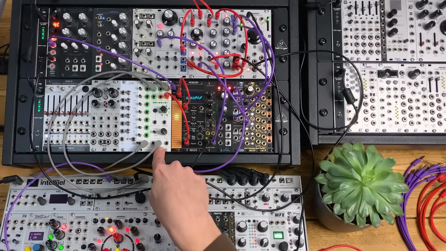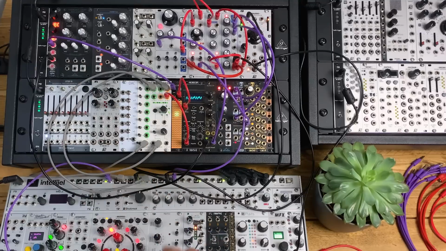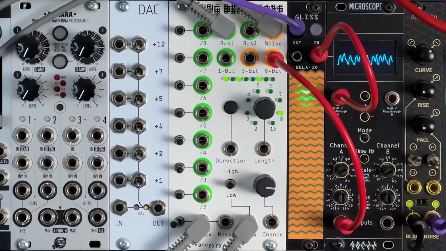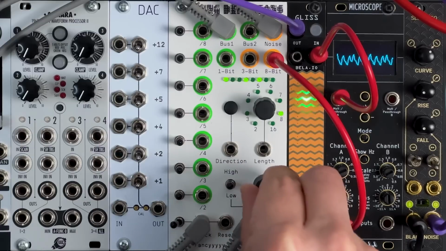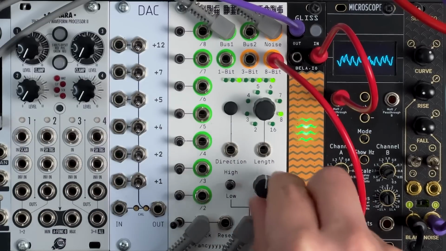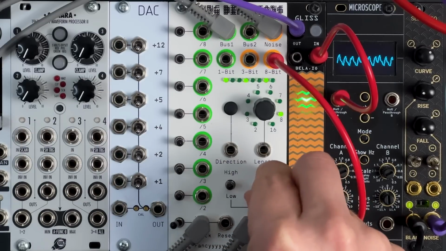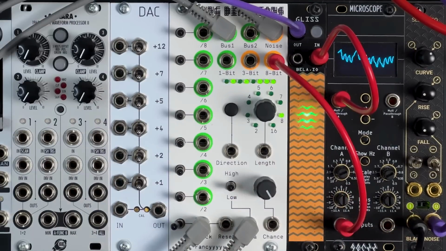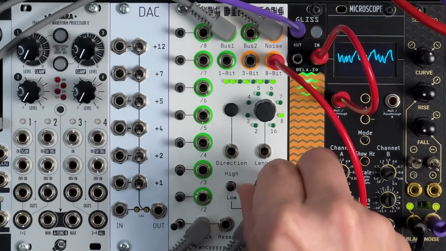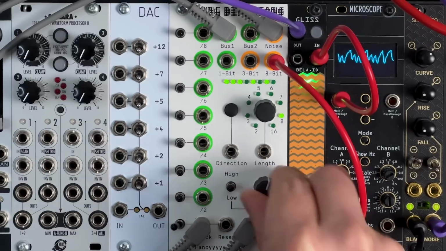And the data input is connected to the internal noise source. I've kind of self-patched it. So if I start to decrease the chance, this means that the closer clockwise I go, the more chances that one of these bits will flip and change the sequence.